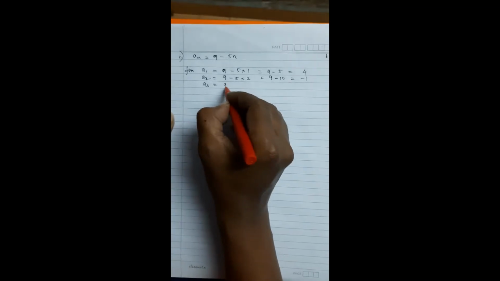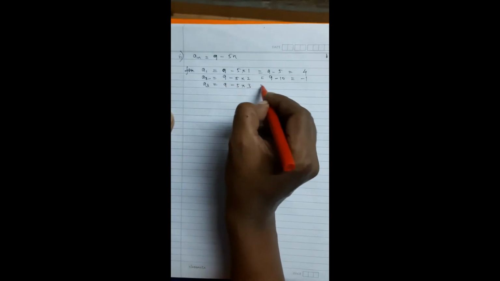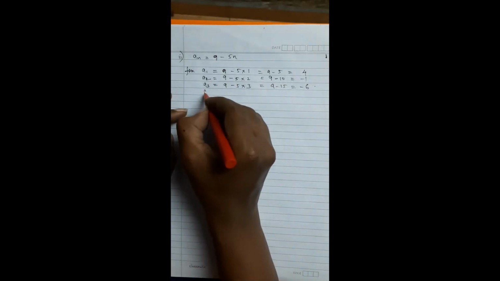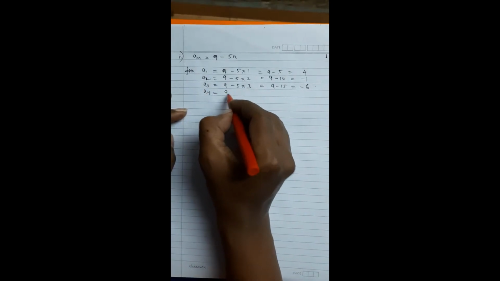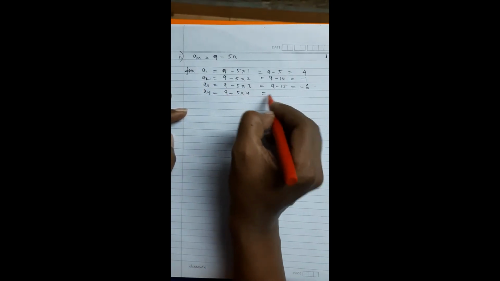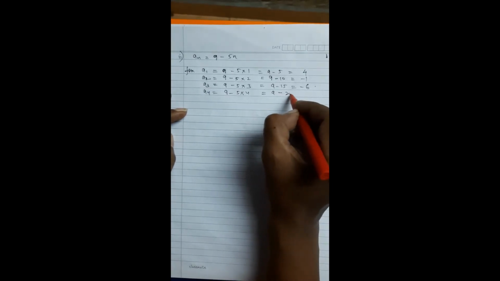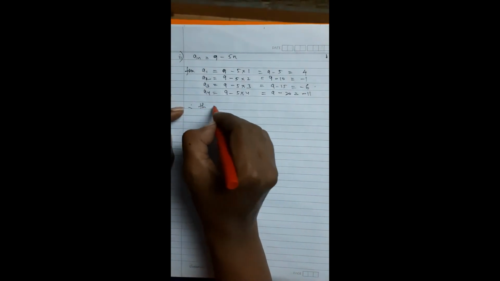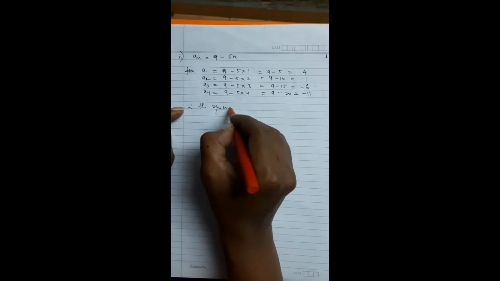A3 will be equal to 9 minus 5 into 3, 9 minus 15, minus 6. A4 is equal to 9 minus 5 into 4, 9 minus 20, that will give you minus 11.